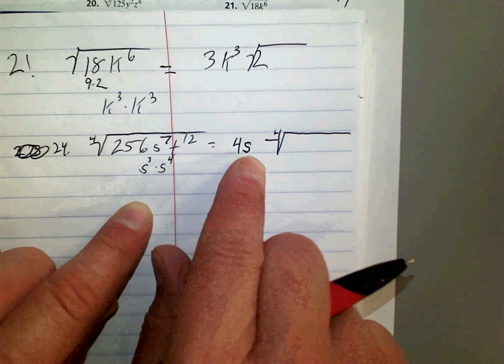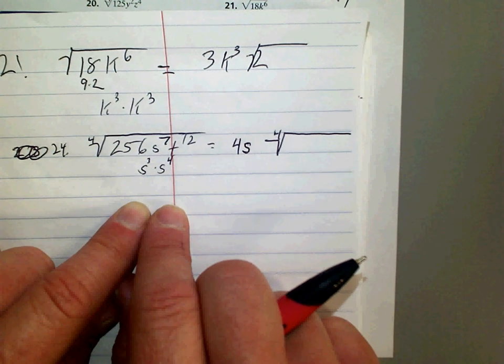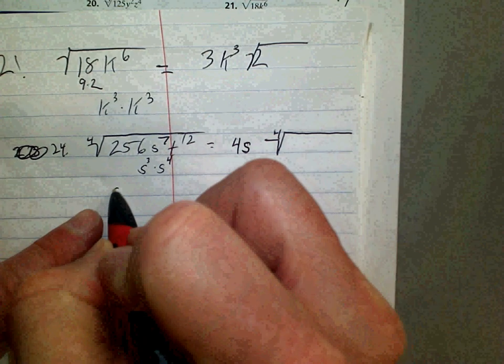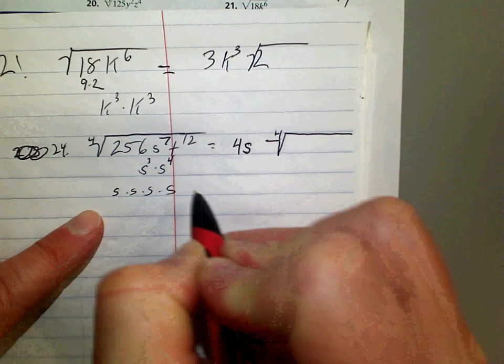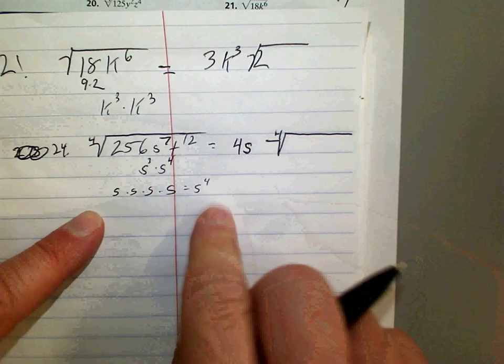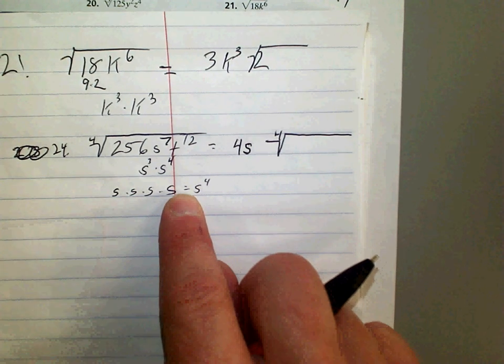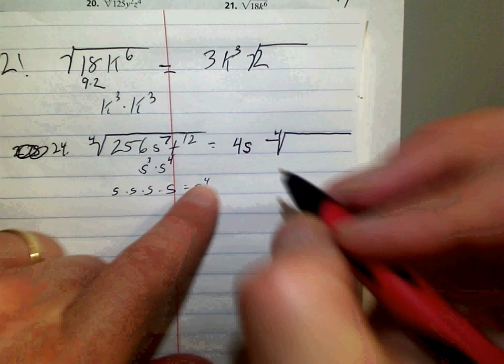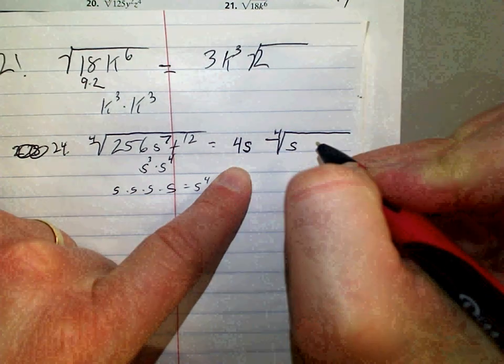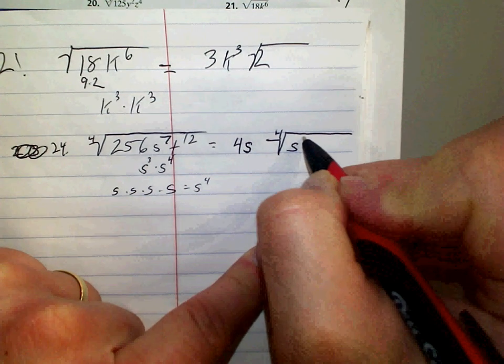S to the first power? Yes. Listen, we would say that s times s times s times s is s to the 4th. So the fourth root of s to the 4th is s. What would be the s staying in here? S to the what? S to the third.